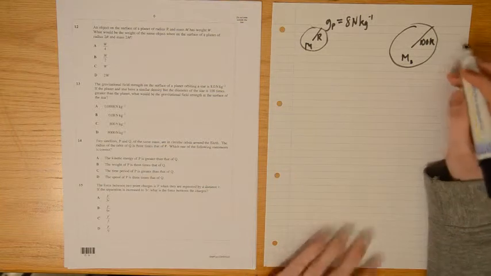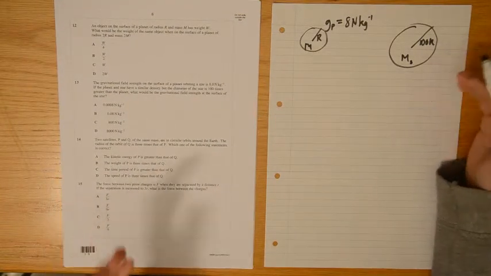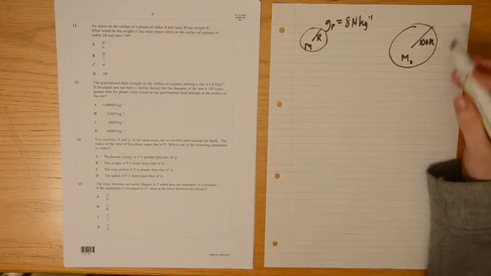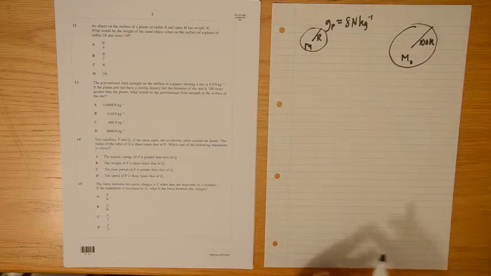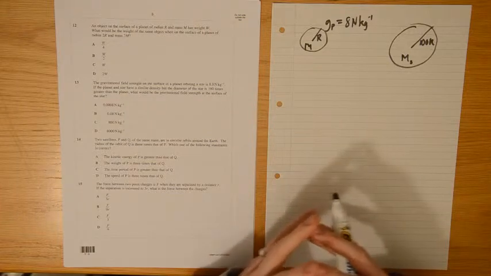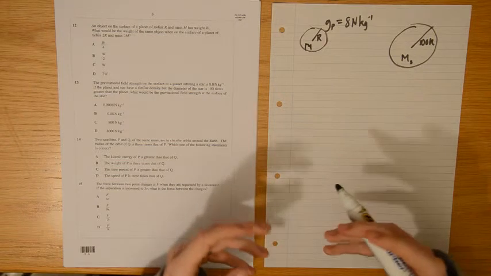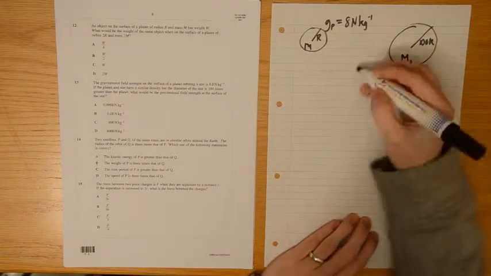Now, there are two ways that you can go about this. One is a kind of intuitive way. You could look at this and say, well, if the radius is 100 times larger, you could be remembering that a sphere with 100 times greater radius is going to have a volume of 100 times 100 times 100 times what it was before. But we'll do it from scratch.